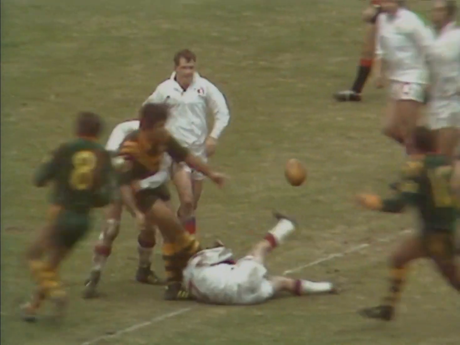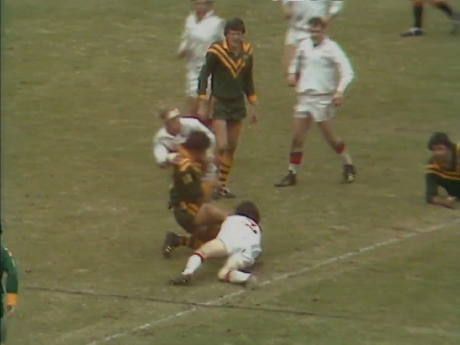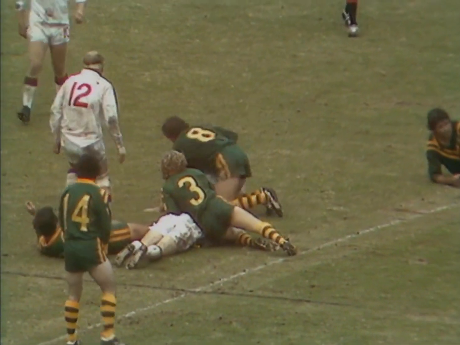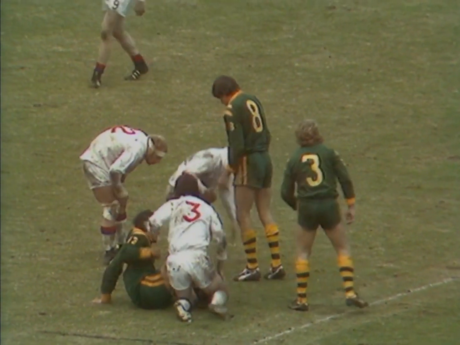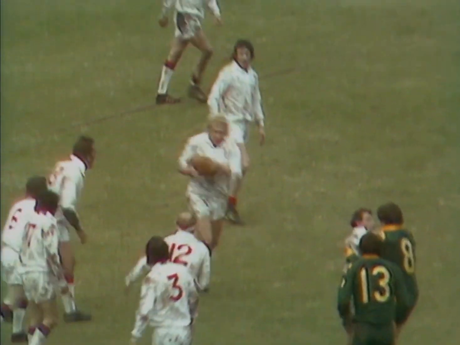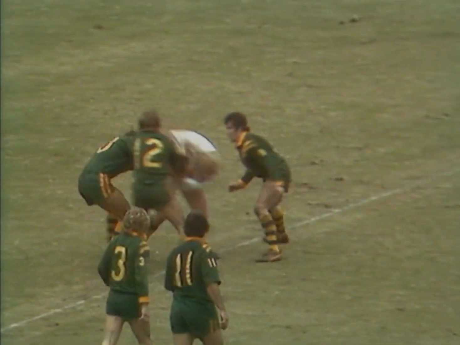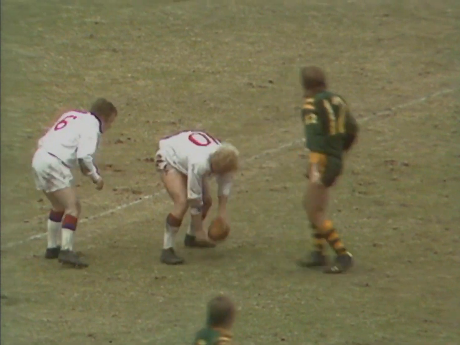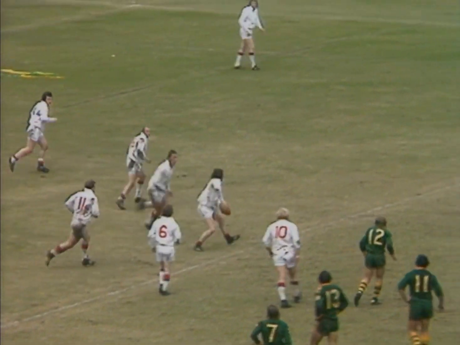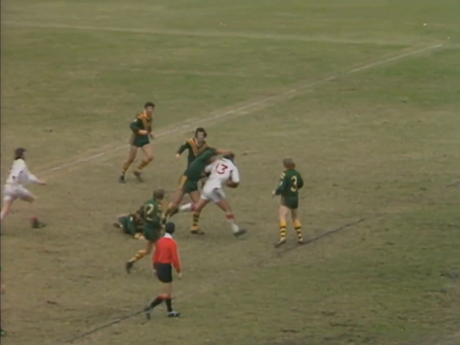Lang at dummy half. Beetson. Got it away again. Randall. And he's lost it. England's ball. Just inside the quarter line. Now from Bridges to Cookson. Referee indicating that Australia kicked the ball in the previous play, and he's restarted the tackle count. That's Kuhlman.